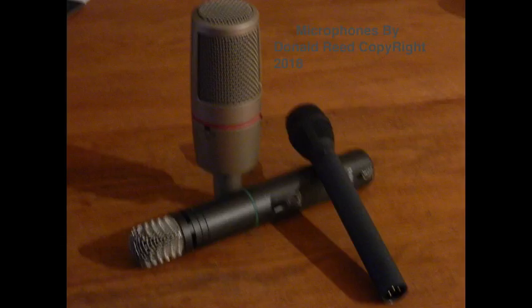Stringed instruments. Flute. A good balance is 30 to 50 centimeters, 12 to 20 inches, in the middle of the flute. Saxophone, good balance, 30 to 50 centimeters, 12 to 20 inches off the bell. Trumpet, 1 meter, 40 inches. Very high frequencies diminish quickly at 45 degrees off axis. Sound on axis is very bright. Consider using a ribbon microphone.